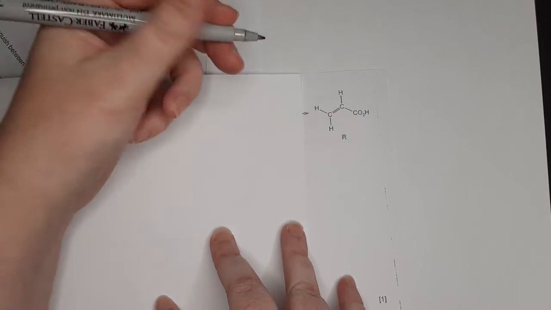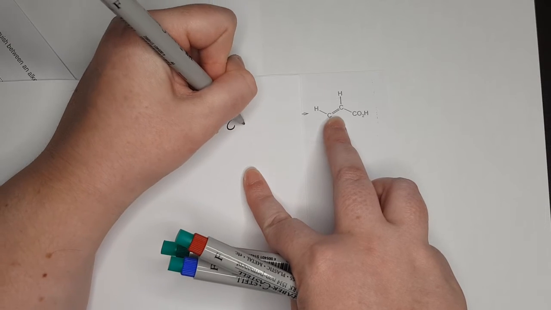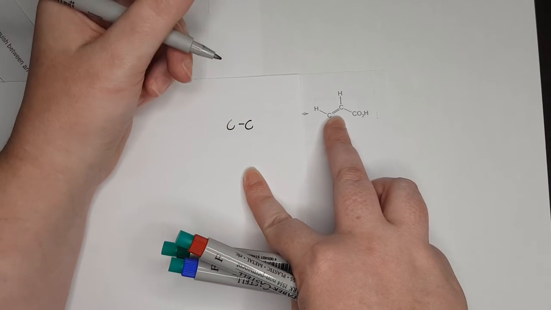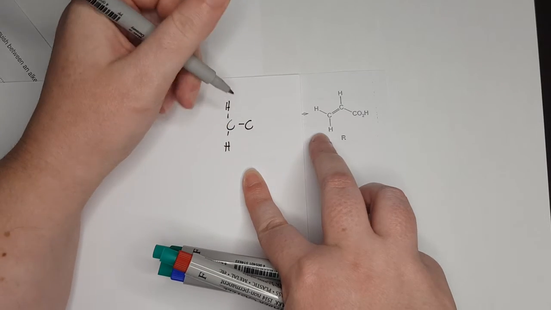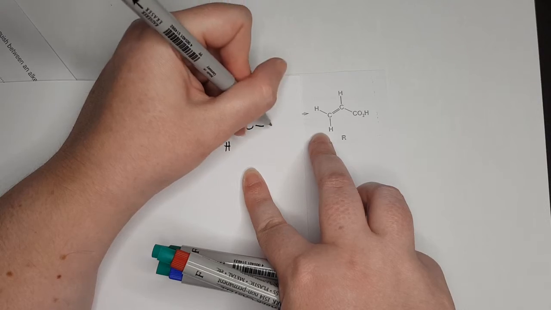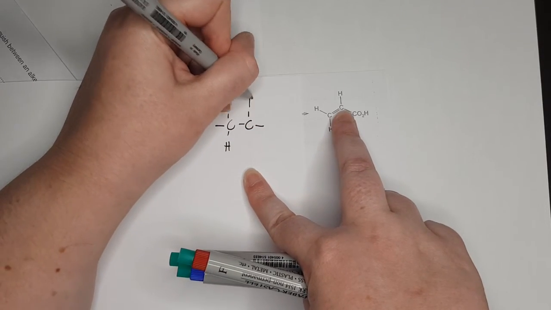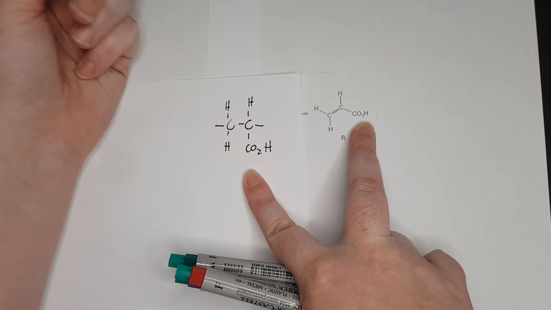So if we write that down, I've got the carbon. Where the double bond is, it breaks so that it can add to itself. I've got the hydrogen on each side. I'm going to add it to the next one on that side and the next one on that side. But over here, I've got the hydrogen, and then there's still a CO2H group there.